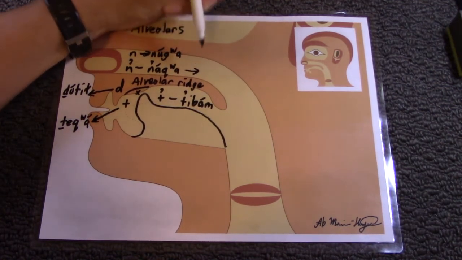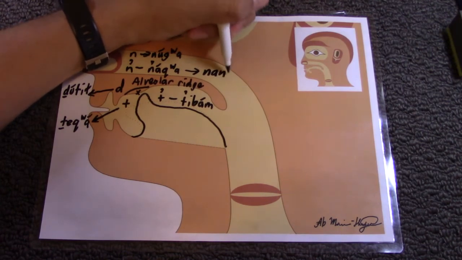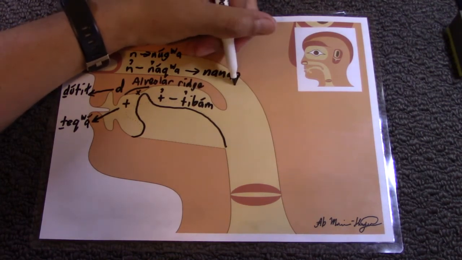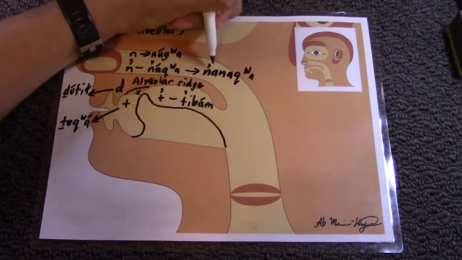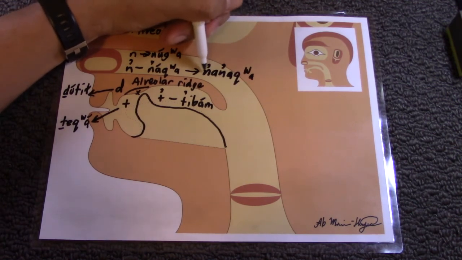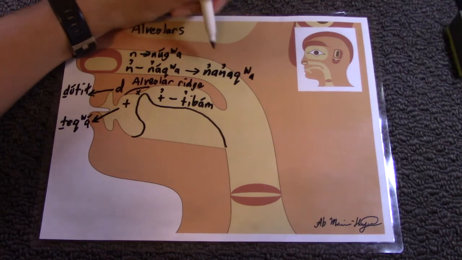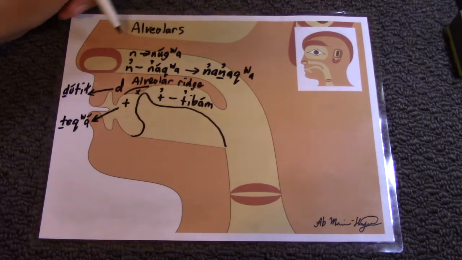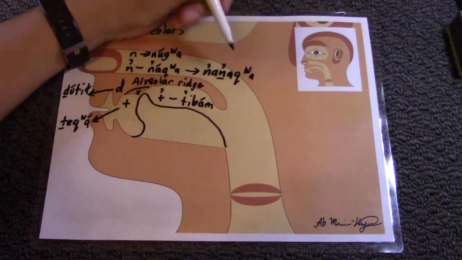So a very similar word to that is not nakwa. So you have an apostrophe over both of these N's. You don't really hear the glottalization or the pause before the first N, but you can hear it in the second N here. Not nakwa.